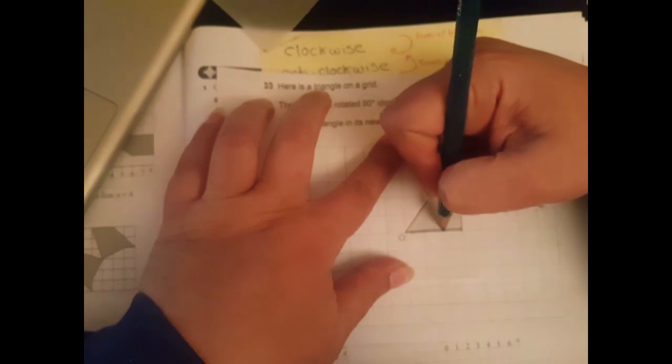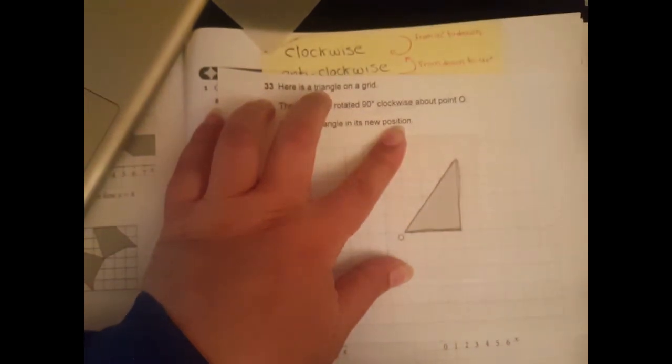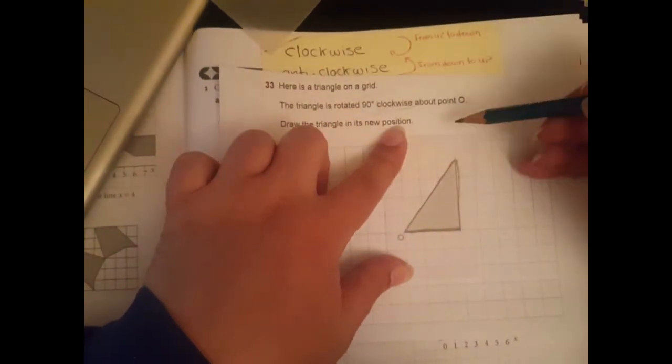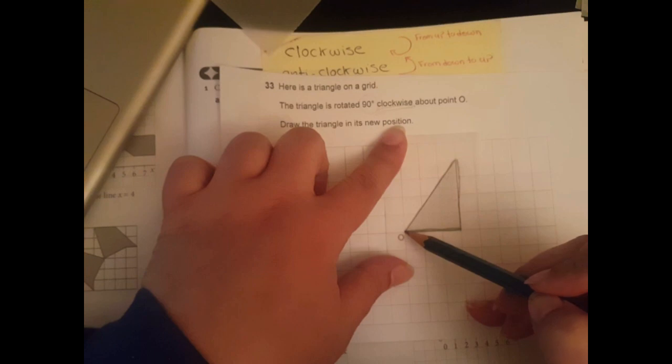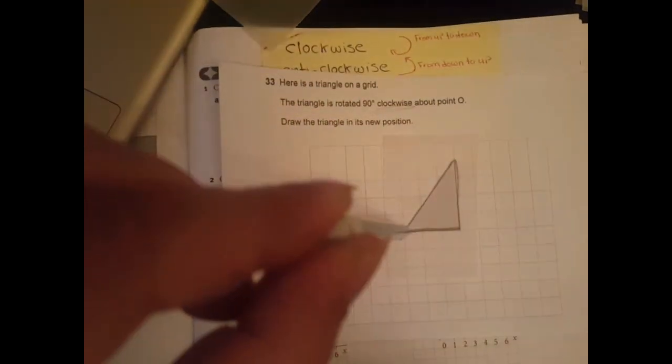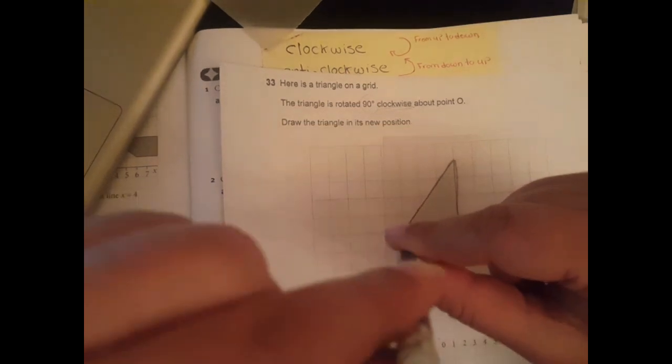Try to be accurate. Then it says about point O, so you have to stand with your pencil point on point O and keep your pencil there. Fix it.